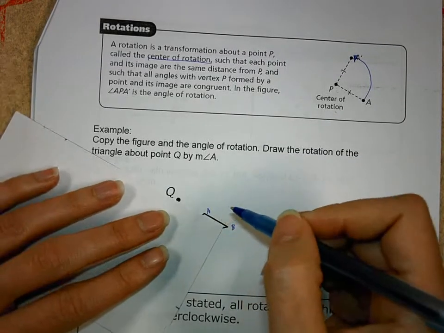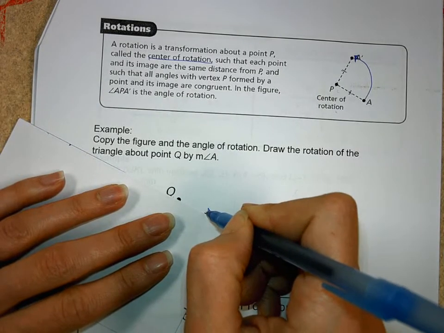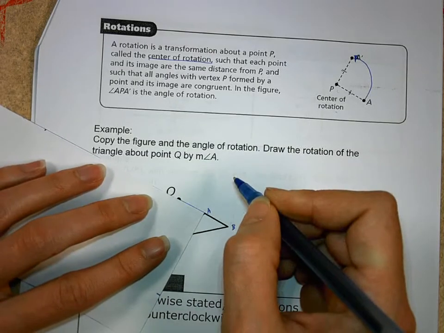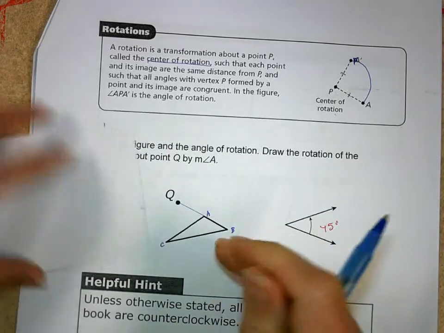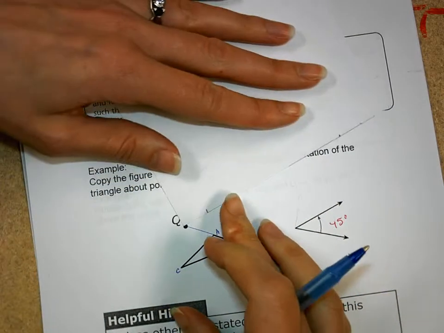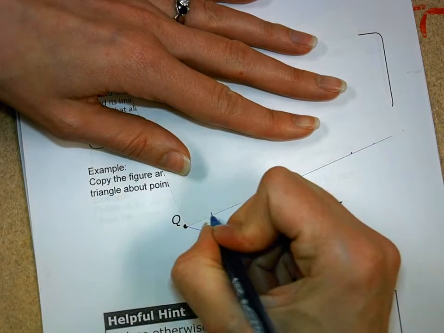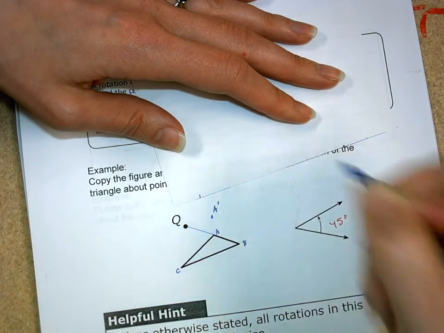But I need to go for A at that distance, far away at a 45-degree angle. So I need to go about 45 degrees, and we're just going to say it's about here, halfway through. So make sure they're all about 45. And notice I have to go counterclockwise, so that's going to be my A prime.